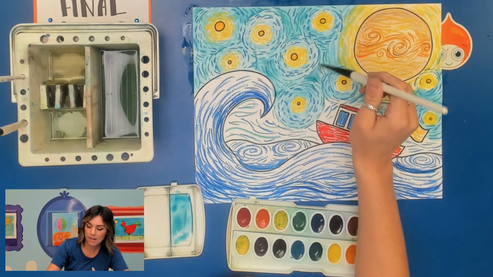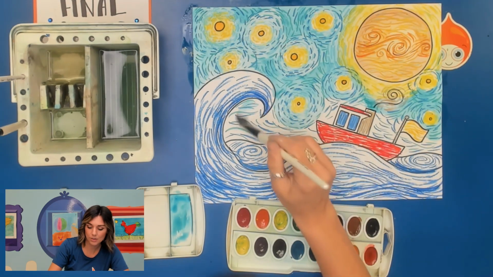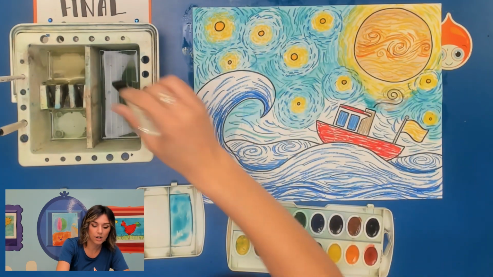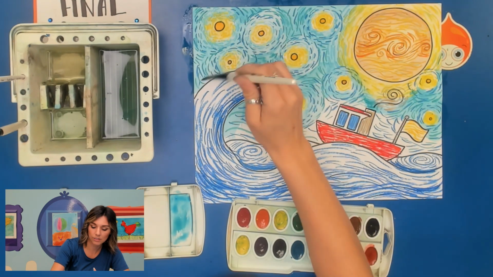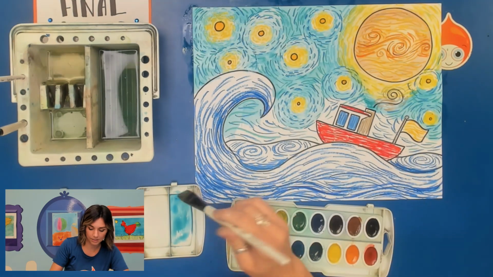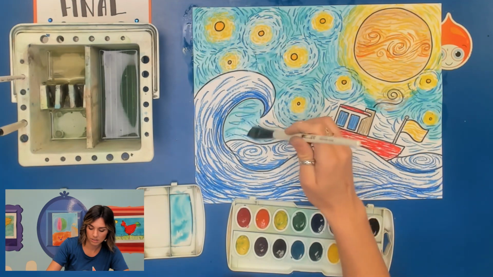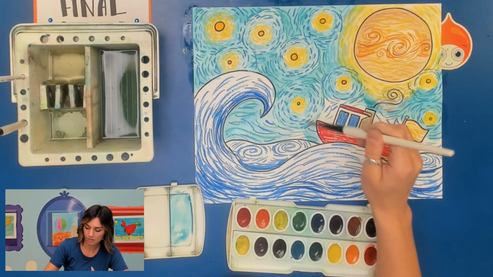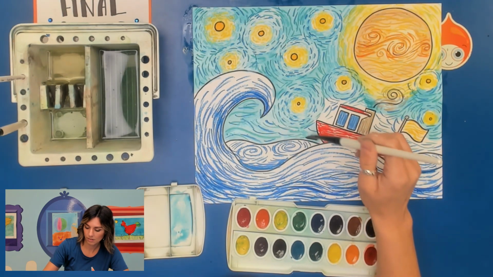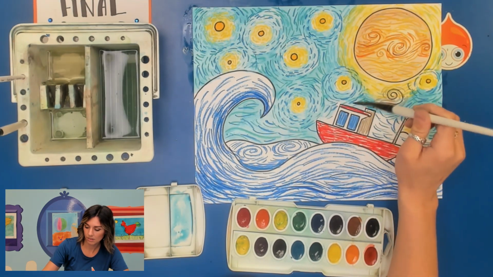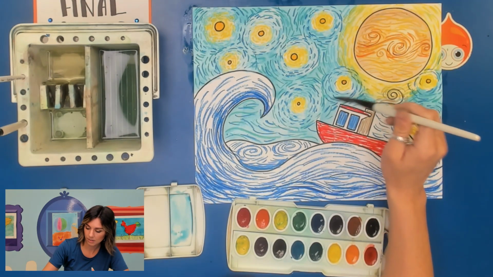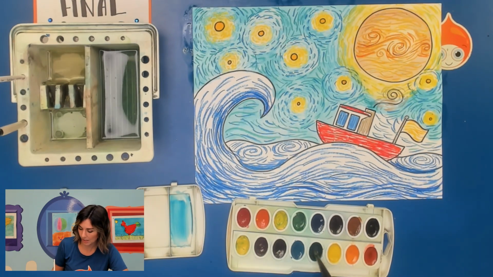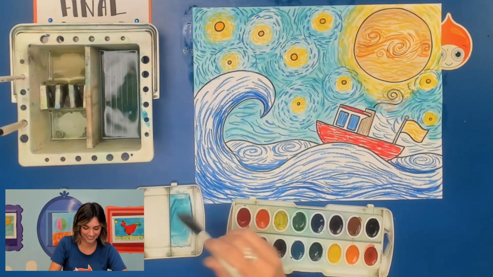And if you do get some on your wave like I did, that's okay. Just make sure you are getting as close as you can to all of your lines and your colors. Like so. Right here. A nice sky we've created. Looks excellent.